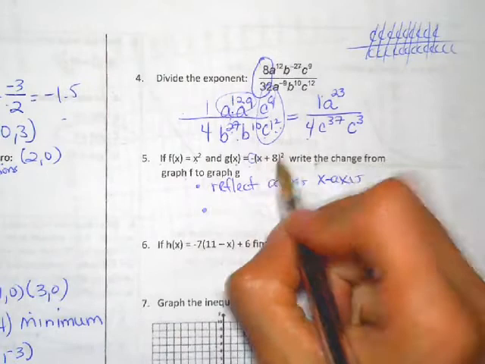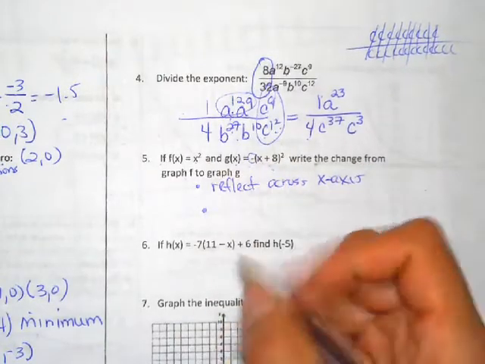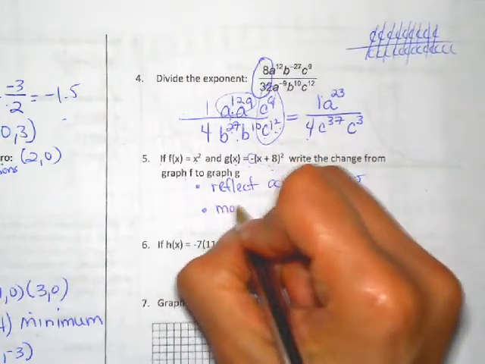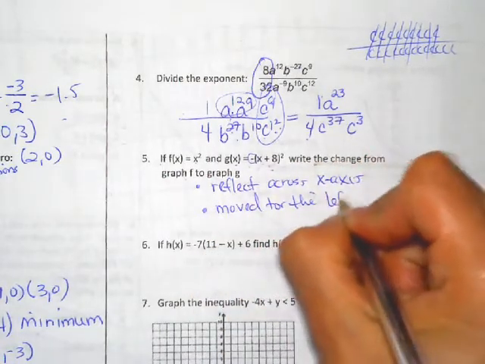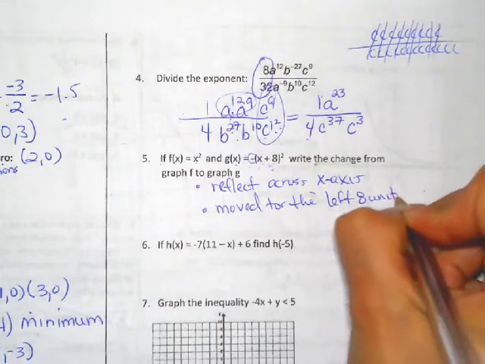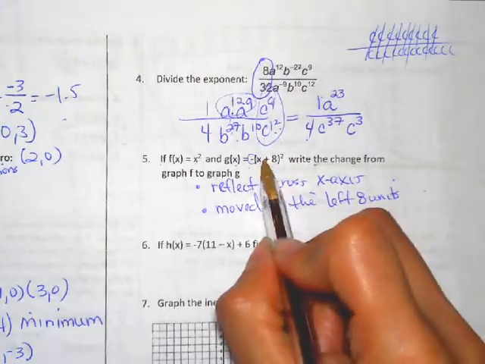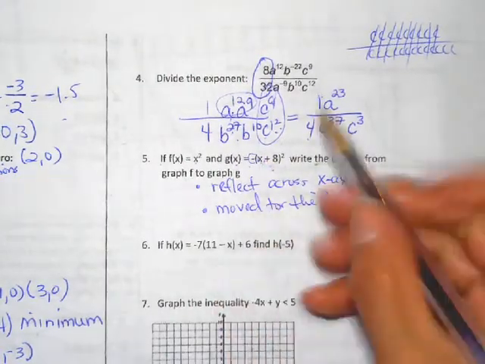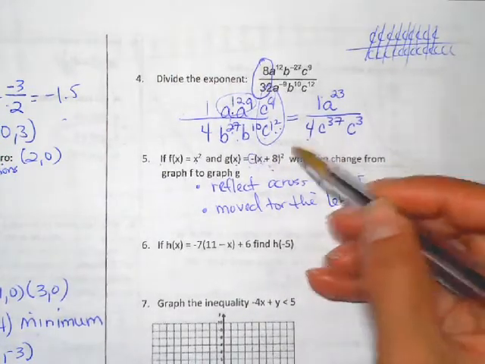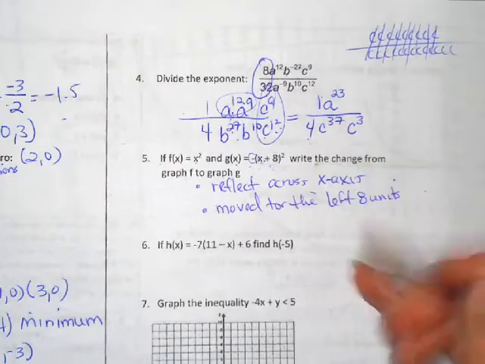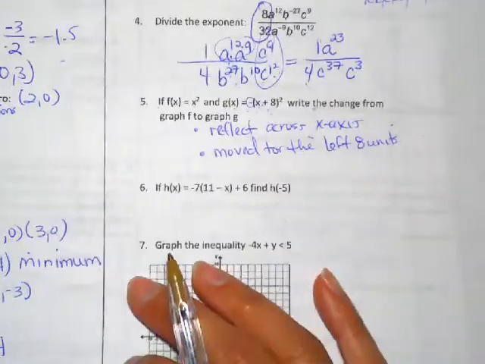And then the second thing, when you add an 8 inside the parentheses, it's going to shift to the left 8 units. Okay, if it was subtraction, then it would shift to the right. If this was a plus 8 but not in parentheses, then it would move up. If it was a minus 8 but not in parentheses, then it would move down. In case that's in the quiz tomorrow.